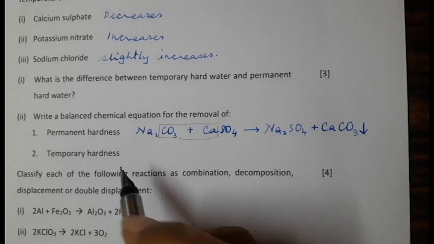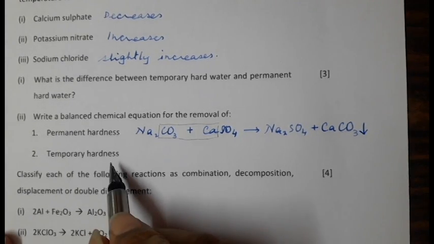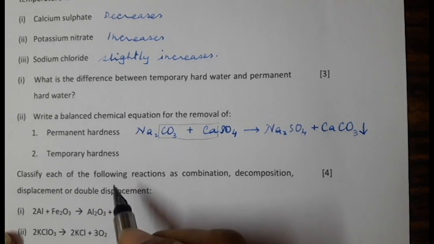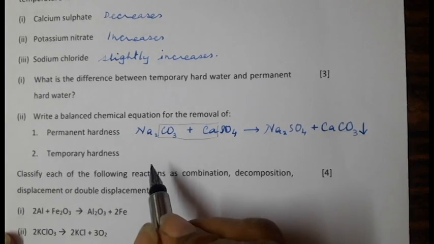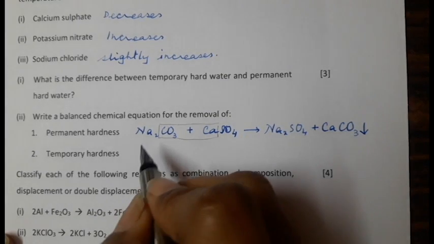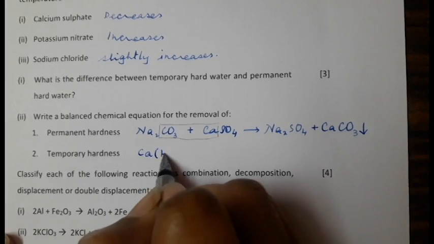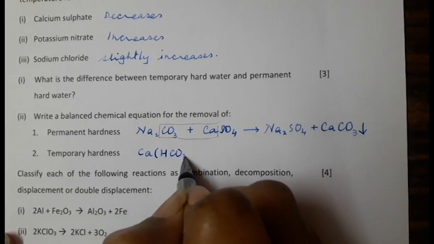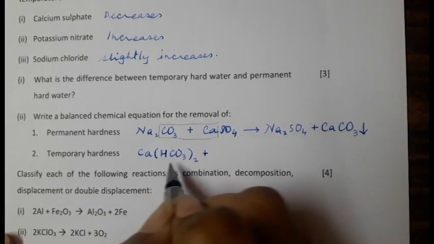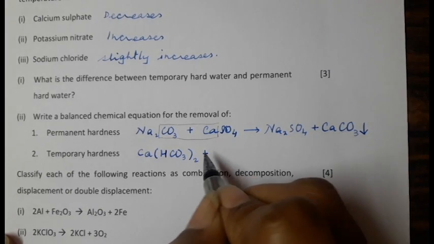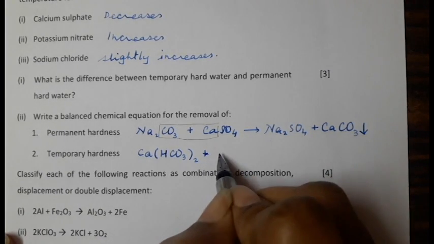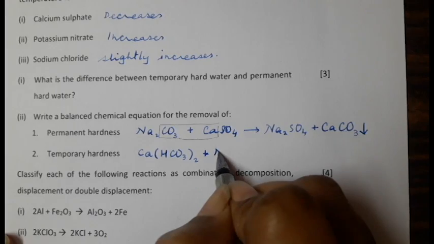In case of temporary hardness, it is formed because of calcium and magnesium bicarbonates. Now here again you can use washing soda or simply you can boil it off. So if you boil it off, let us take calcium bicarbonate. This is bicarbonate, and then we are going to add washing soda to that.